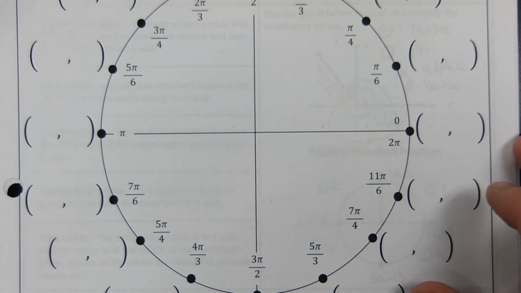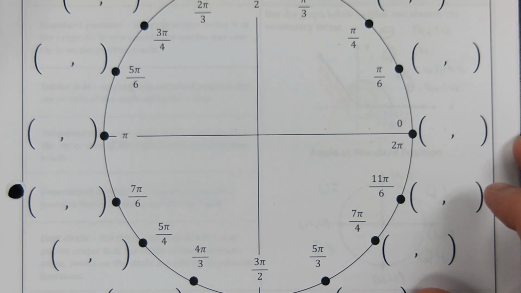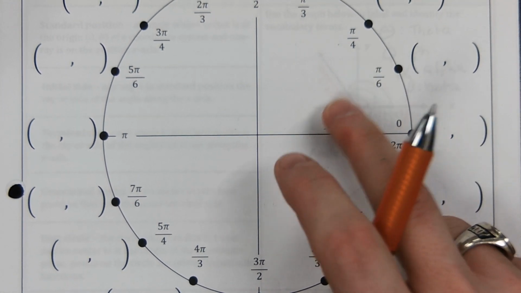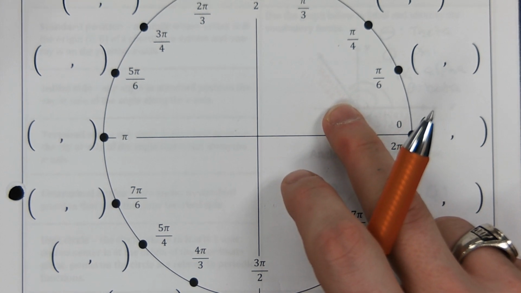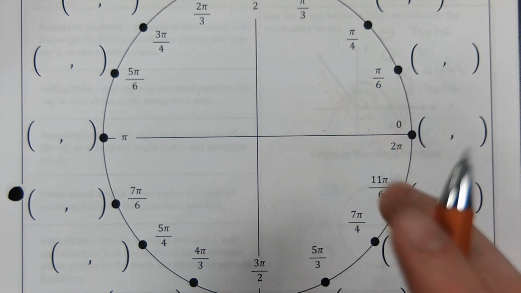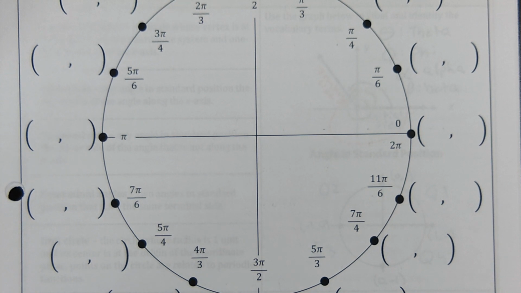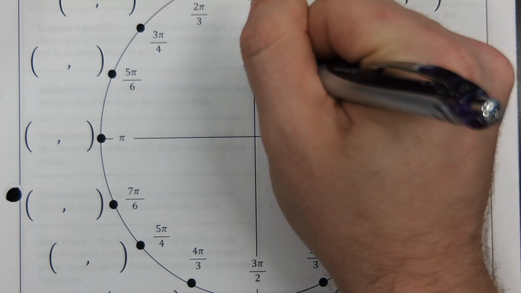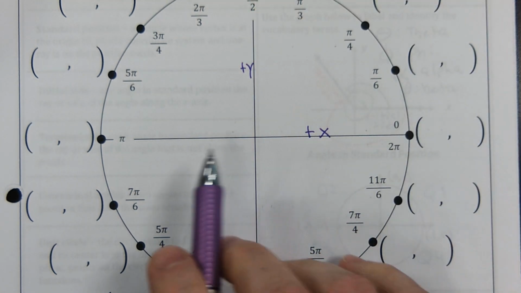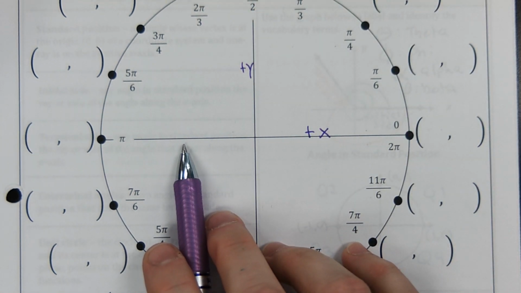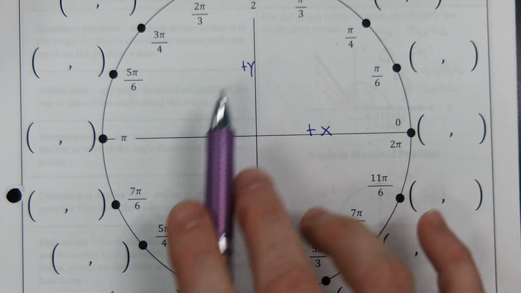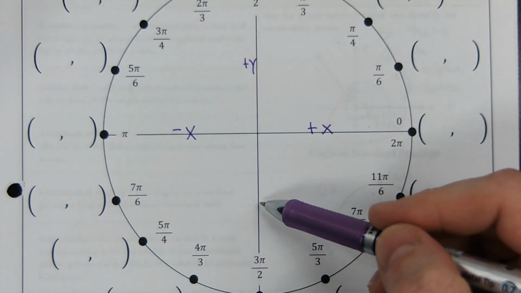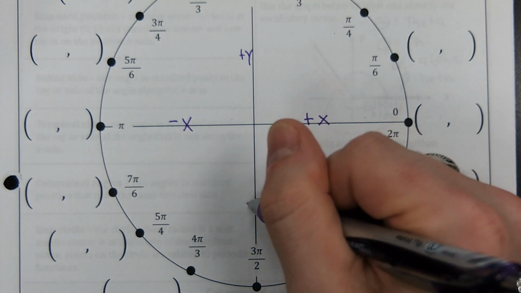So, remember, in quadrant 1, what's positive? X, Y, or both? Both. Okay, so what we have here is positive X and positive Y's. What about over here? Positive Y but negative X. And then right here, negative Y's.